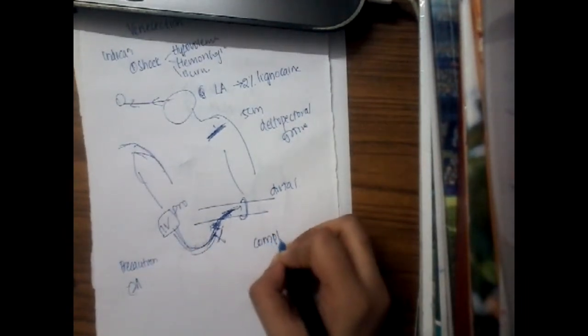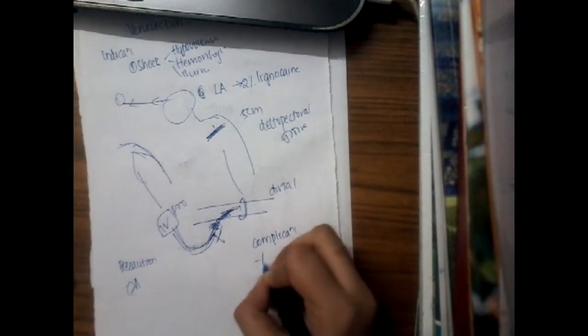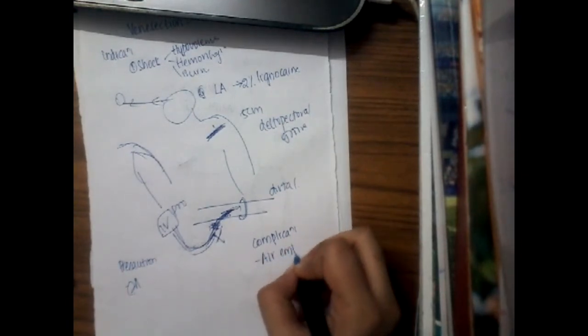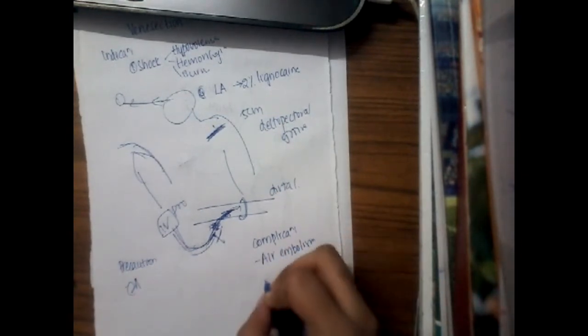You can also do the long saphenous vein, or you can also do the basilic vein in the arm, or the cubital vein in the elbow. Anything can be done. All these three can be used. Closure: the skin is closed with sutures. The post-operative complications are that if we inject air mistakenly, there is a chance of air embolism, and also there is a chance of infection. So these are the post-operative complications.